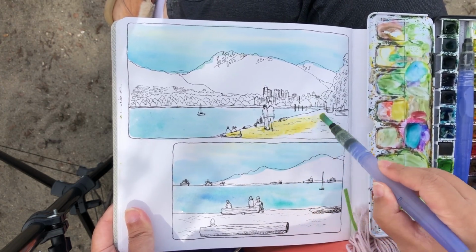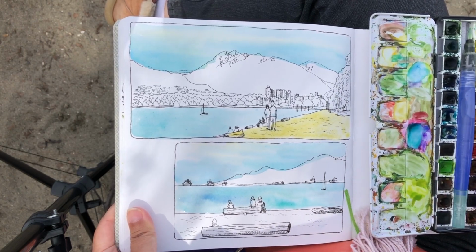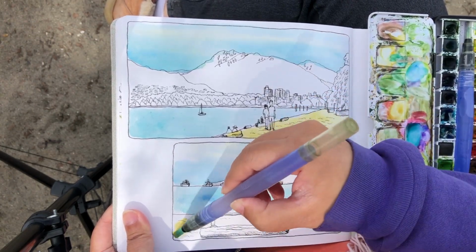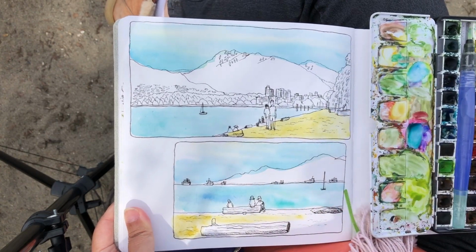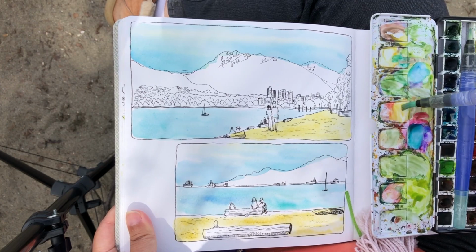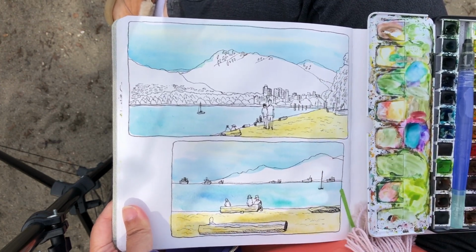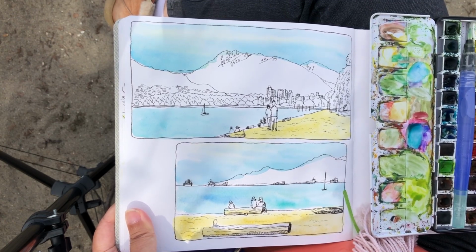Alright, so now I just grab a little bit of yellow ochre, dilute it a little bit to paint the sandy beach. And same for the one here on the bottom. This is a diluted yellow ochre. And this is the first layer for the sandy beach areas.